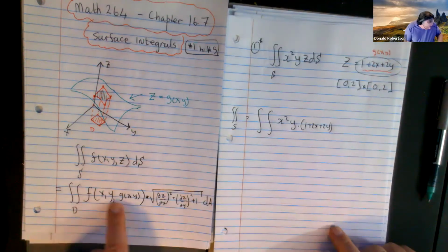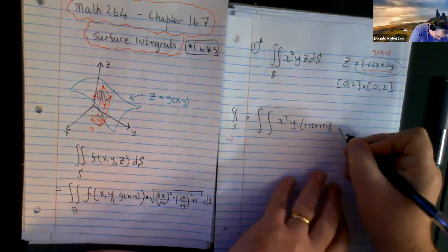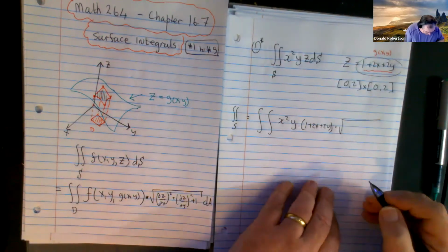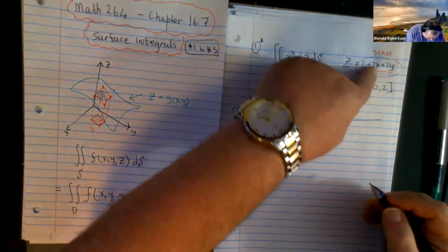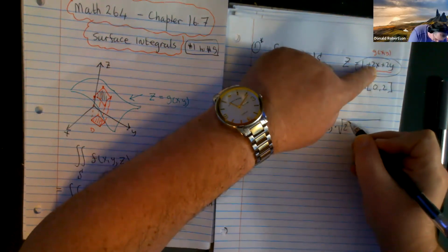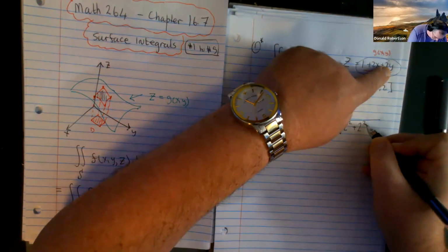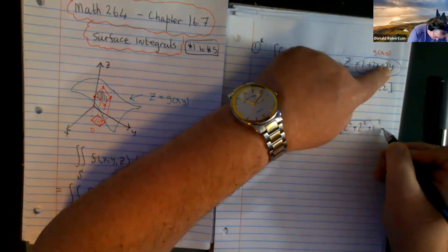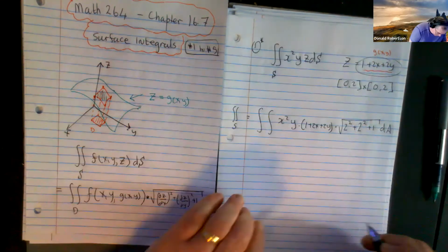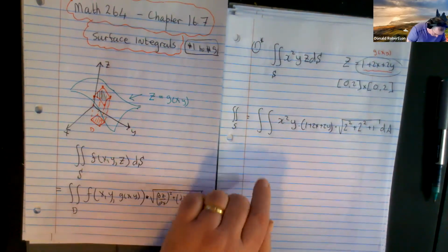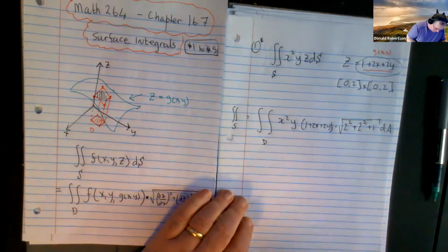That's basically this bit times the square root of, if you differentiate this with respect to x, you get 2 and you square it. With respect to y, you get 2 and you square it, plus 1 dA. And that's going to be over region D.